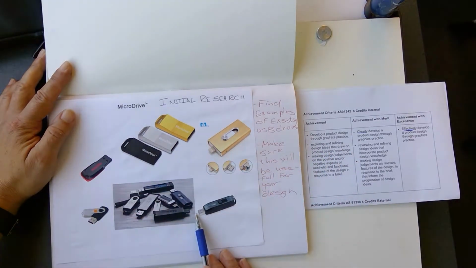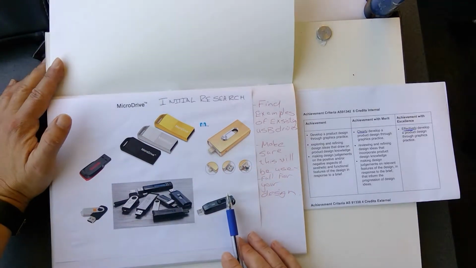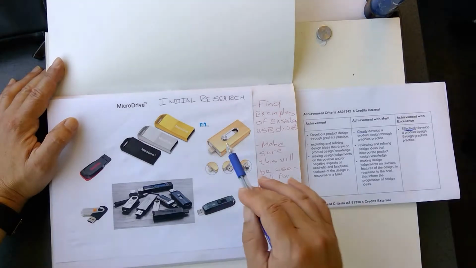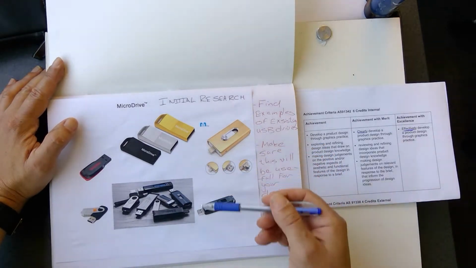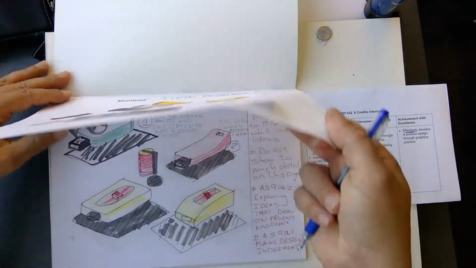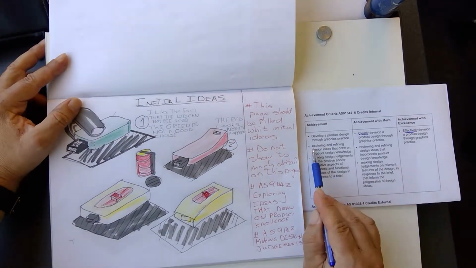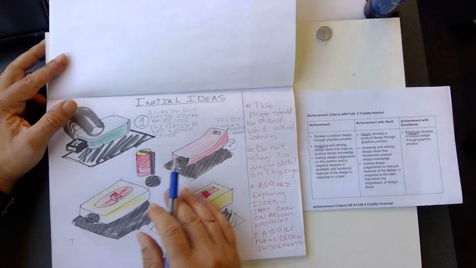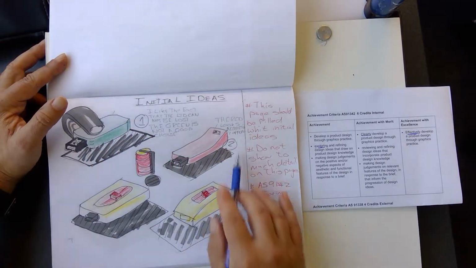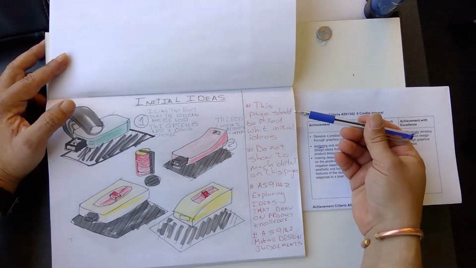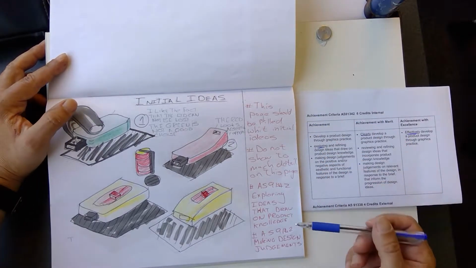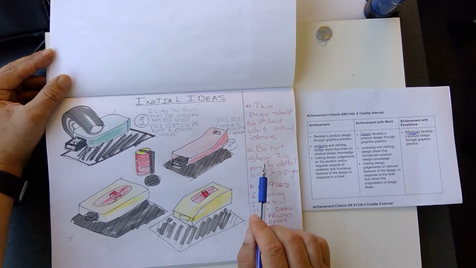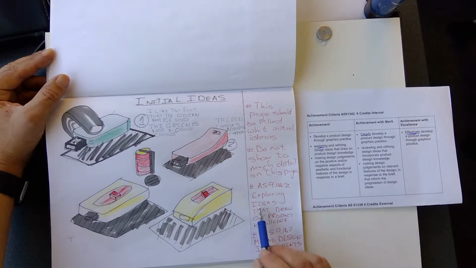So I've got the initial research, and that's not just research for the sake of research. I actually used this research. I looked at these and I got ideas off of this research. Then initial ideas, that will be exploring. Your initial ideas will be exploring ideas. So I've just drawn initial ideas, and this in red, you don't have to write this. This is notes that I got off of the standard. This page should be filled with initial ideas. Do not show too much detail on this page.